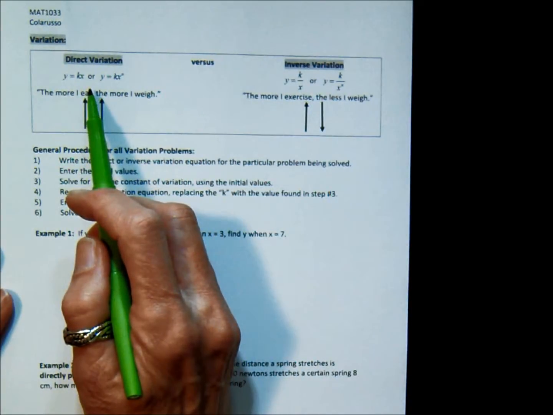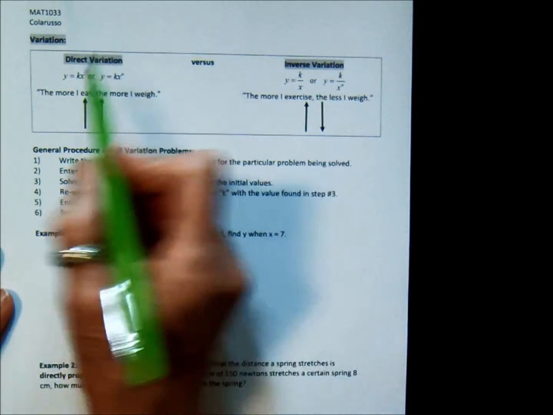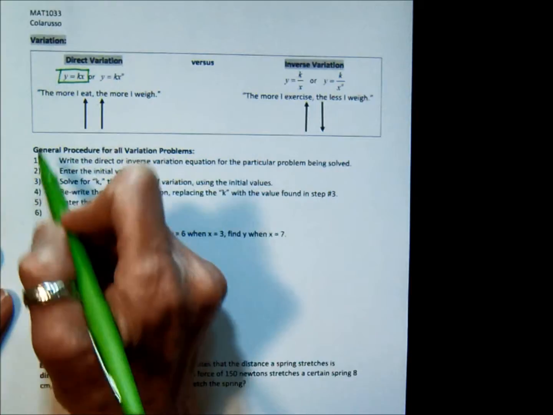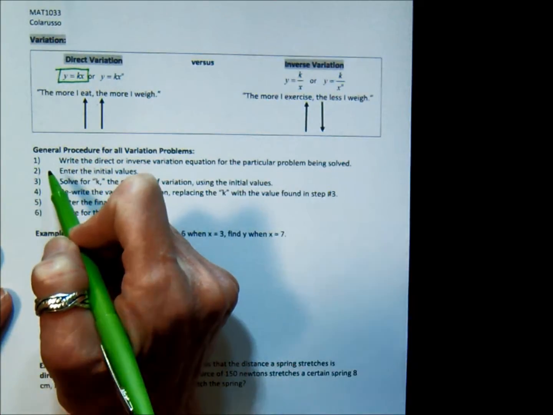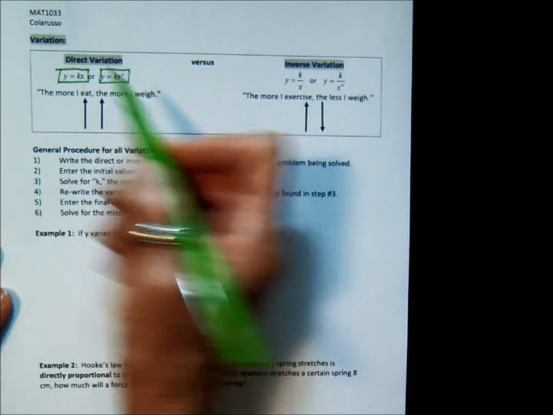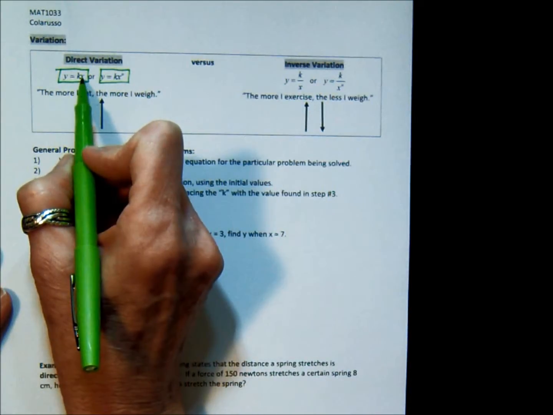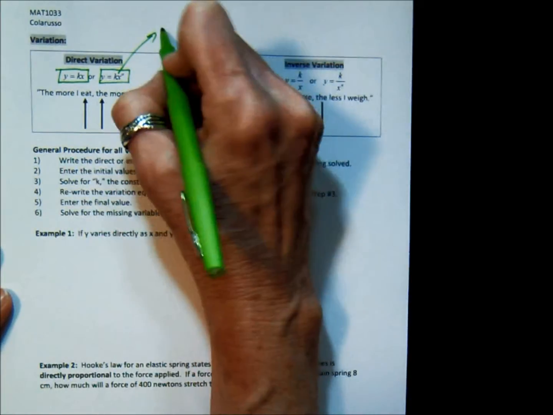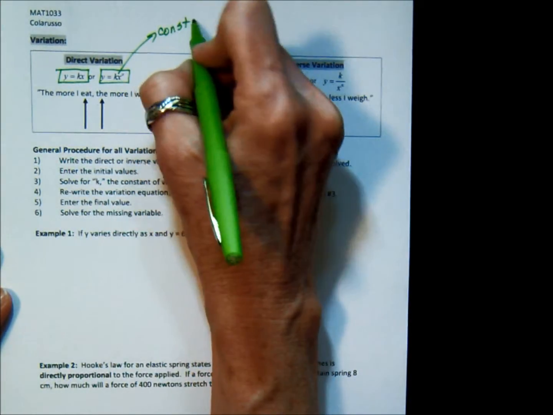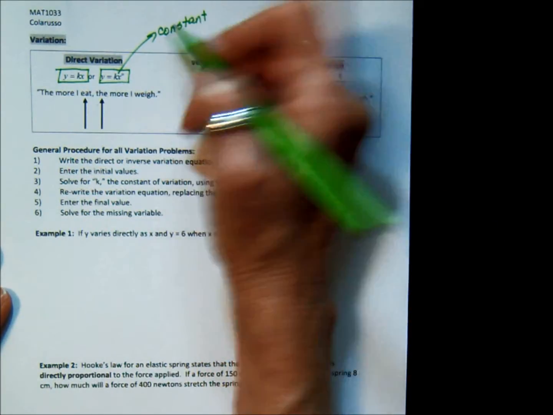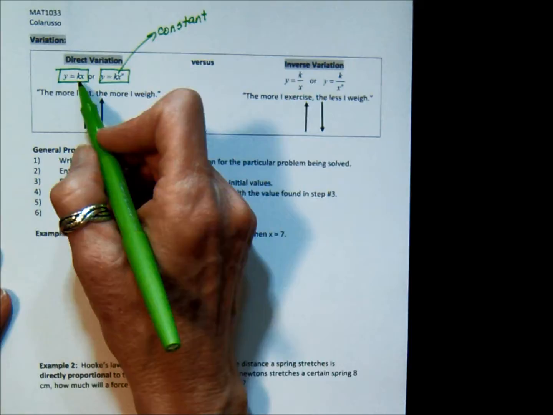Direct variation uses this equation, y equals kx, or it can be y equals kx to some power. But notice that k is multiplied times x. And what does k stand for? K stands for a constant. And yes, we do know how to spell constant in math, and I know it doesn't start with a k, but we still use k to stand for a constant.